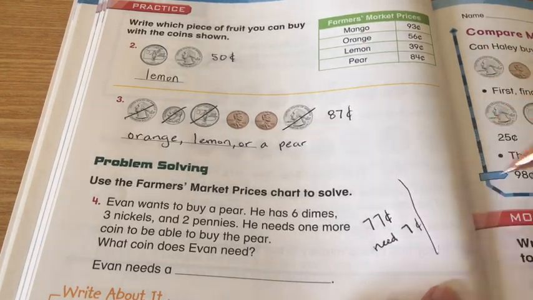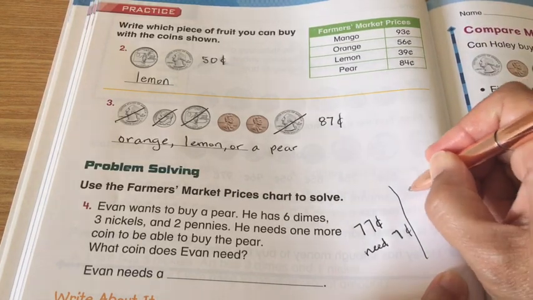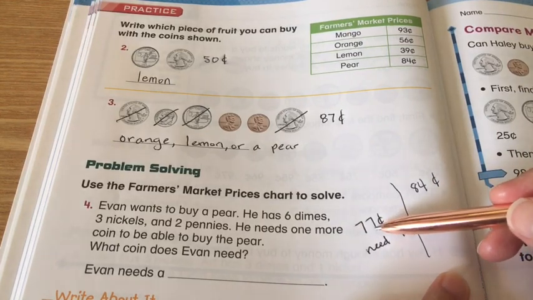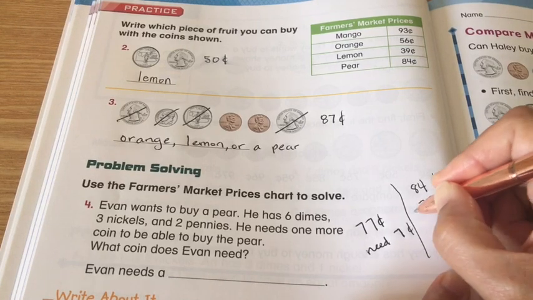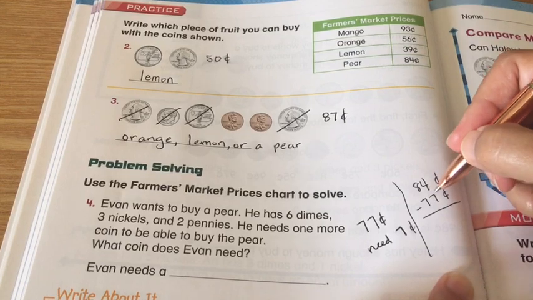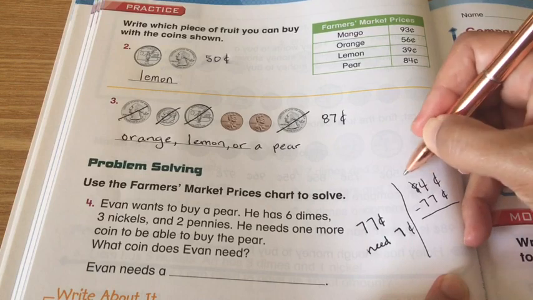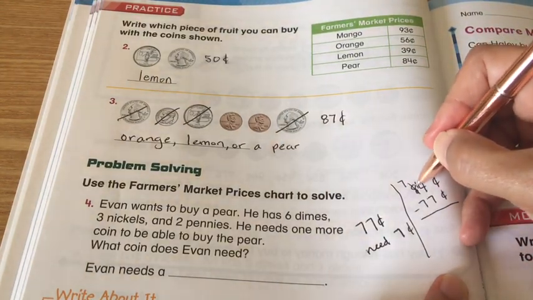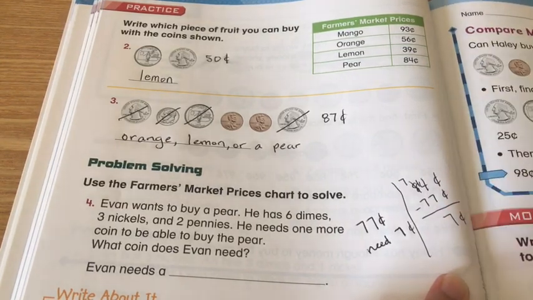All right, I could have subtracted. So another way to solve this is I could have taken the price of a pear, that's my total, which is 84 cents. And I could have subtracted what Evan had. He had 77 cents. And when I subtract, let's see, I'd have to borrow because in my ones place, I cannot take 7 away from 4. So I go next door, borrow a group of 10 from the 8s. And now 14 minus 7 is 7. Yes, we need 7 cents.